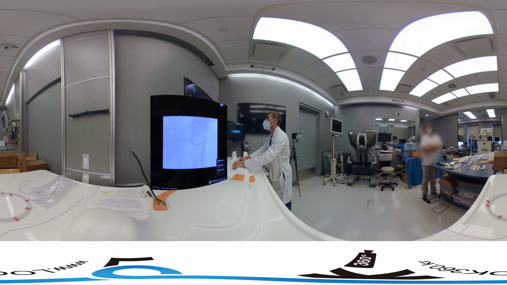So we'll come back just a little bit farther, and then just try to select that branch. There we go. And now we're in the branch that goes directly to the tumor. So what we're going to do is follow with our microcatheter. And our microcatheter is just right before that branch that goes right to the tumor.